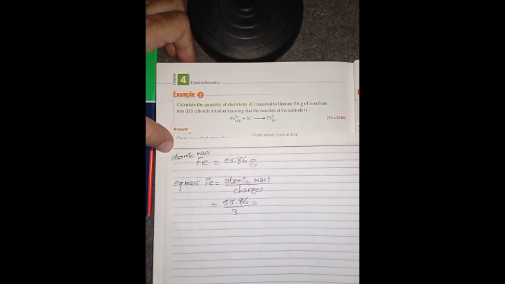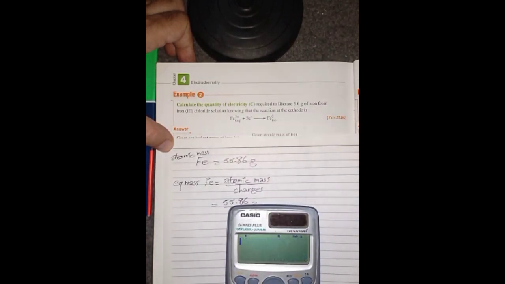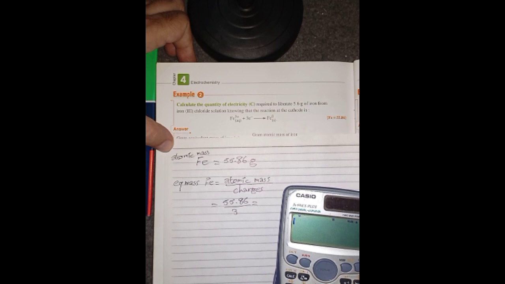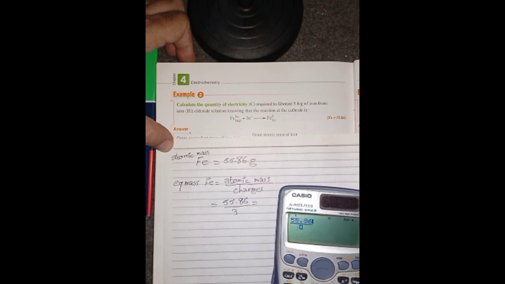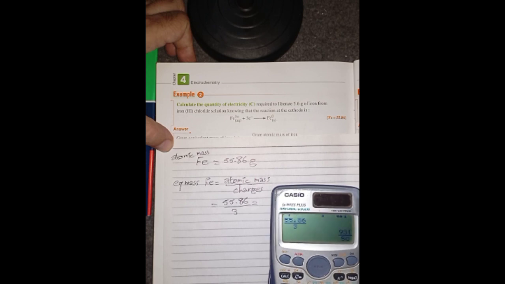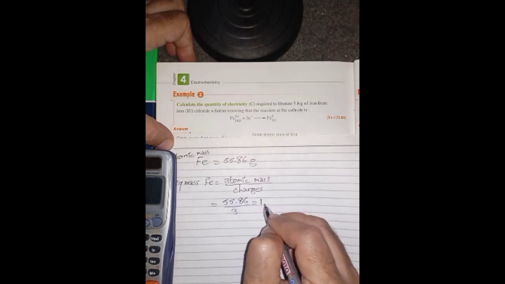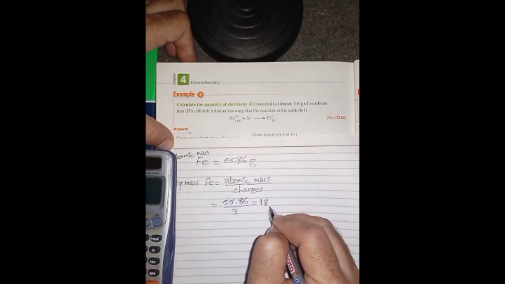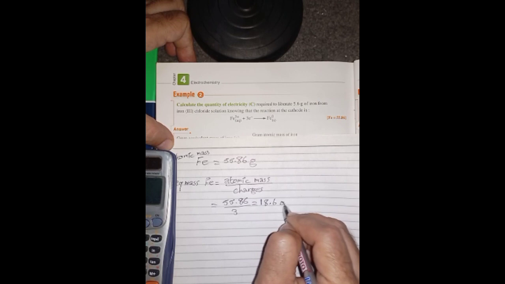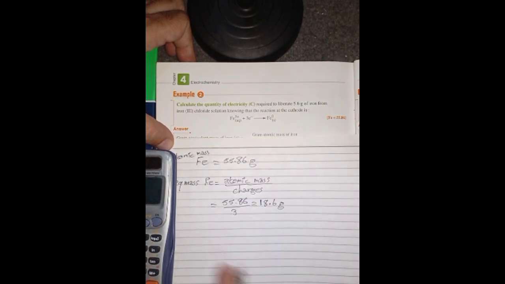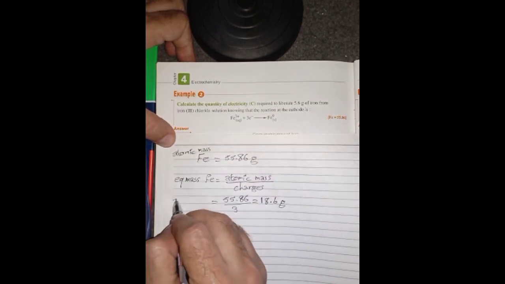Let's calculate together: 55.86 over 3 gives 18.62 grams. So this is the equivalent mass of iron.